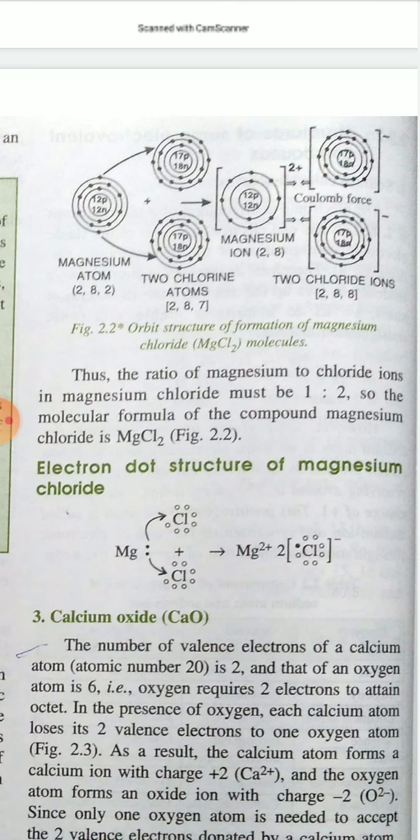Here the orbital structure of the formation of magnesium chloride is given. You can see the magnesium atom orbital structure: 2 electrons in the first shell, 8 electrons in the second shell, and 2 electrons in the third shell. Two chlorine atoms are also shown, and each chlorine atom has 7 electrons in its valence shell.